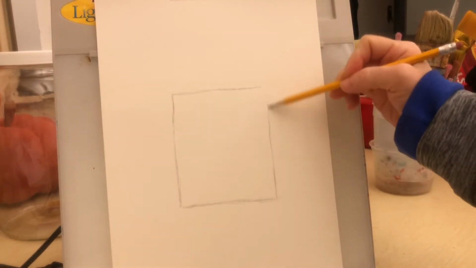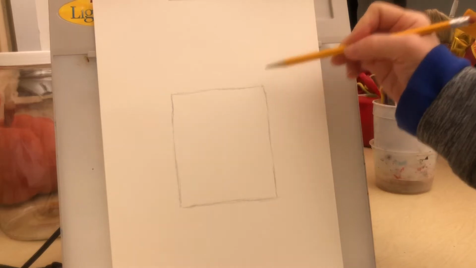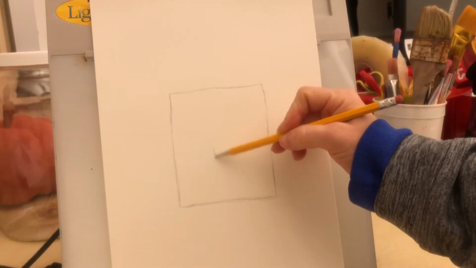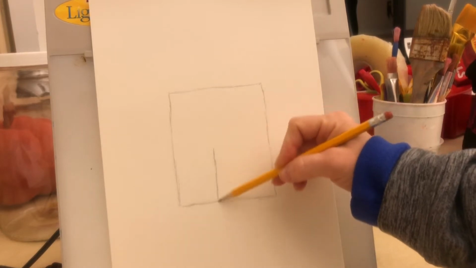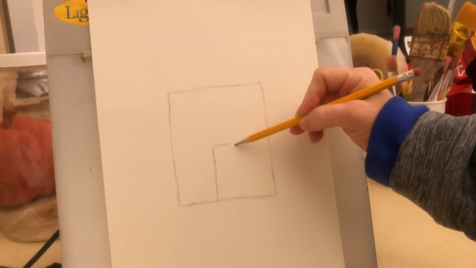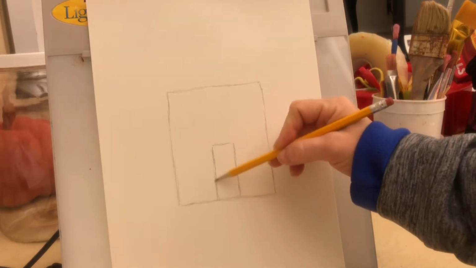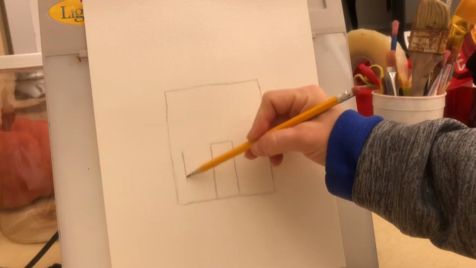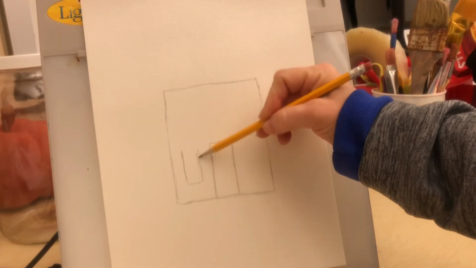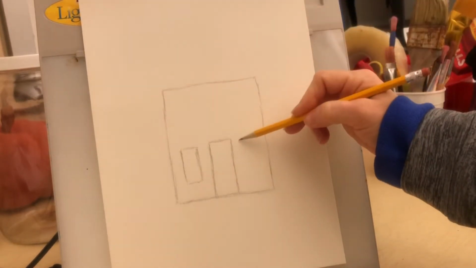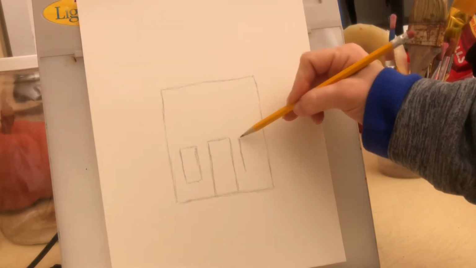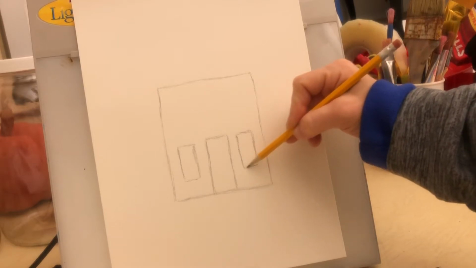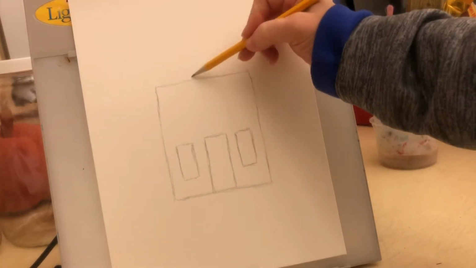So this is a rectangle. It has 2 long sides and 2 short sides. Now we're going to create the door using another rectangle. And remember, it's 2 long sides and 2 short sides. We're going to create 2 more rectangles for the windows right beside the door here. So create your 2 windows and your door inside your house here.